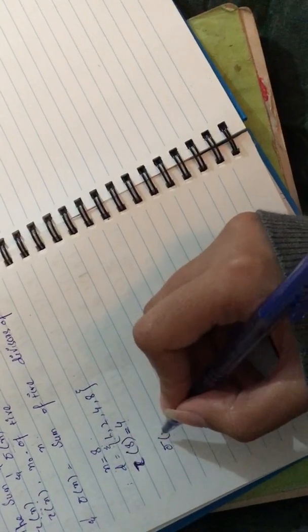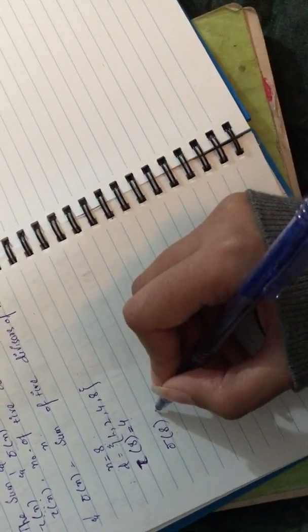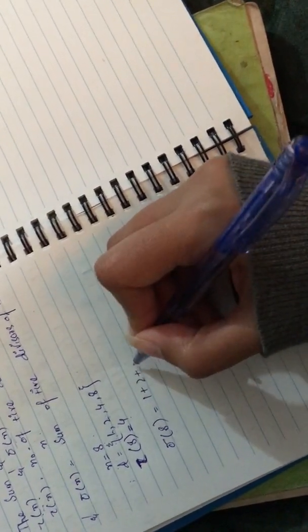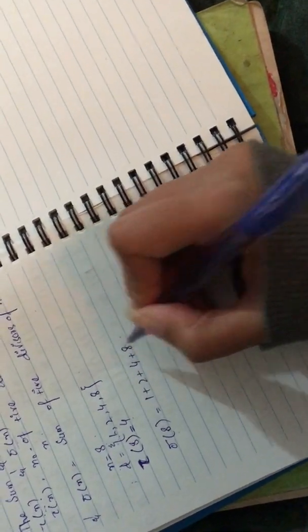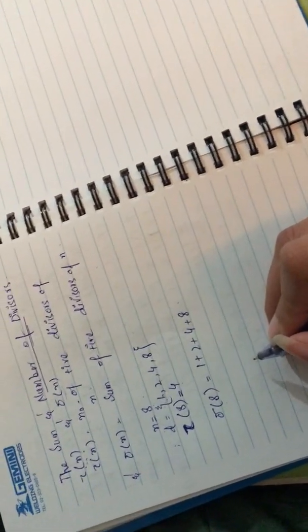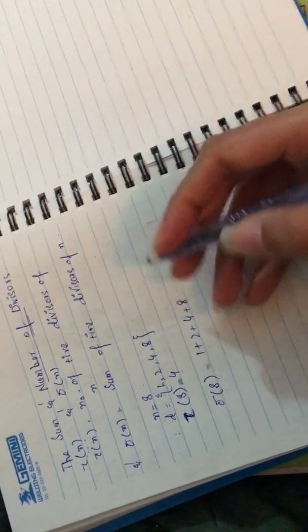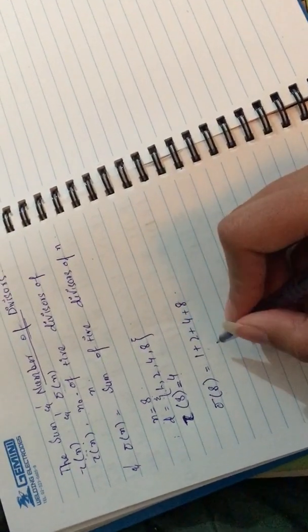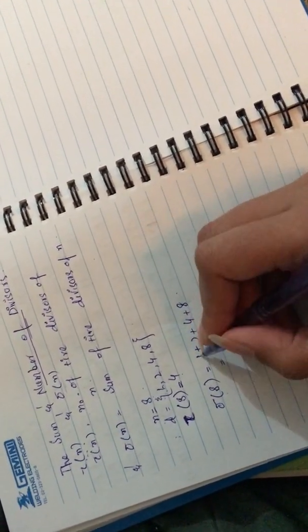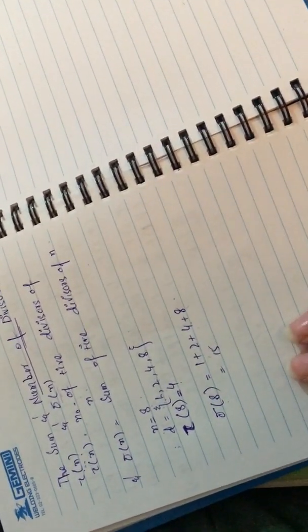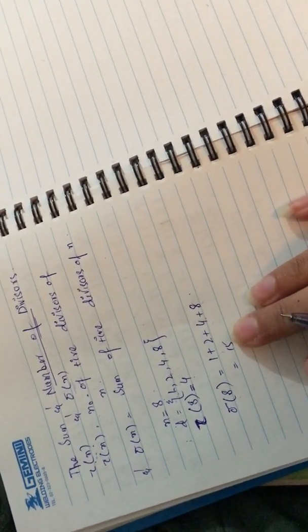So the sum of positive divisors of 8, or the sigma of 8, is 1 plus 2 plus 4 plus 8. So that is 3 plus 4 and that result is 15. So this is basically the sigma of 8.